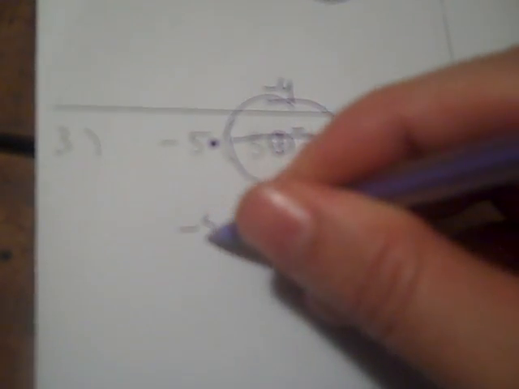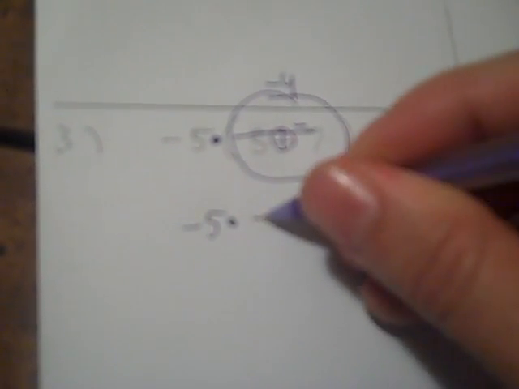So I'm adding -7, so I go to the left. 1, 2, 3, 4, 5, 6, 7. Takes me to -4. So I have my -5 times, and then -4. Now, what's a negative times a negative? Positive. 5 times 4 is 20. Positive 20.